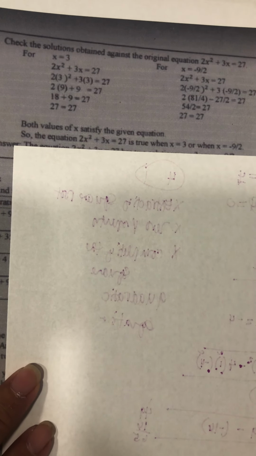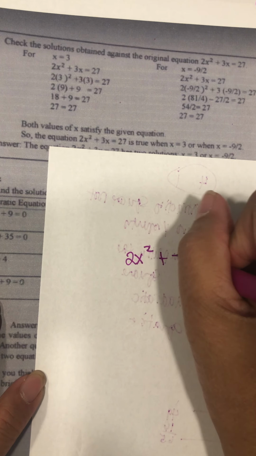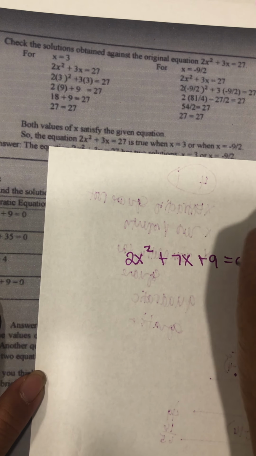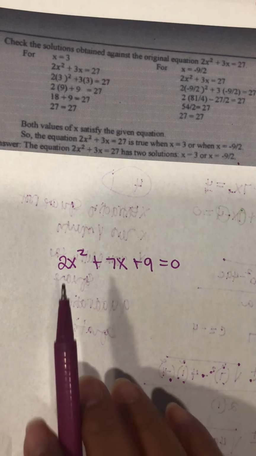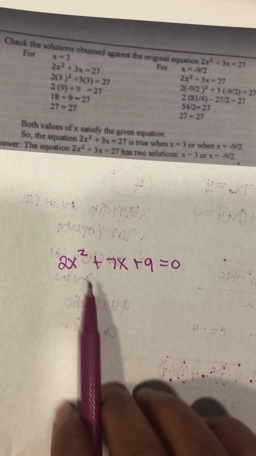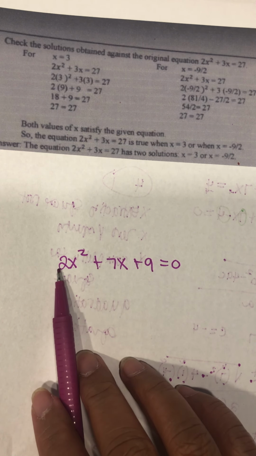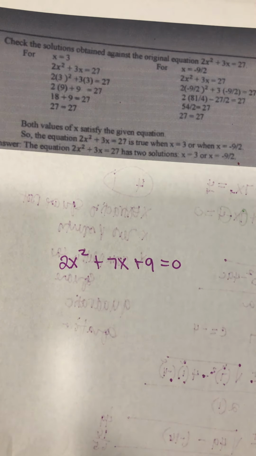The 4th one is 2x squared plus 7x plus 9 equals 0. Another thing that I like doing also is if it has a coefficient, I like to divide everything by that number first. But if I divide 7 by 2, that gives me 3.5. That wouldn't work. So we'll leave it just like that.